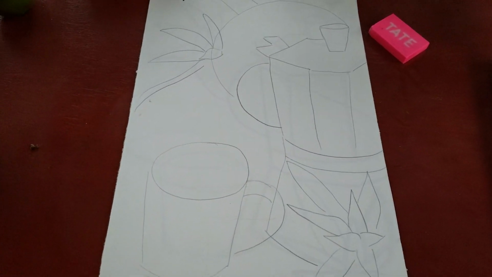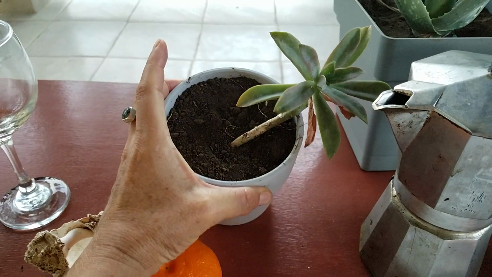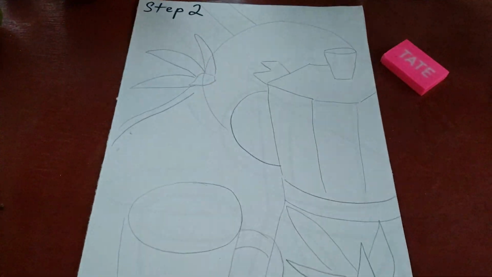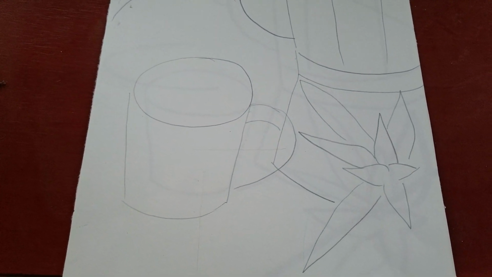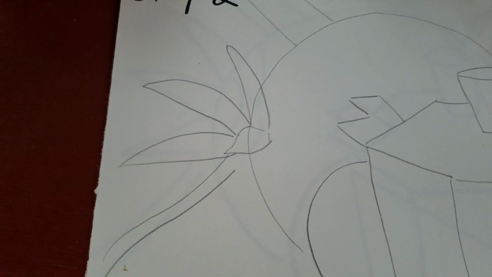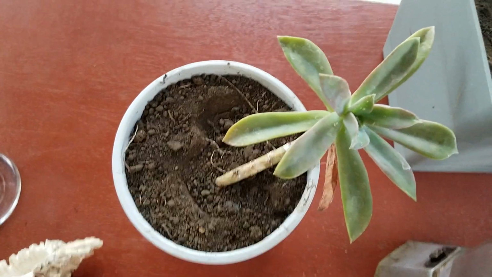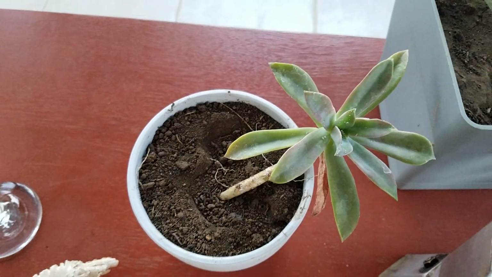Step 2, I decided to add this cactus. Now, I did the cactus from 2 views because remember, when you talk about cubism, it's about drawing objects from different angles. So here, I drew it from the side, and here, I drew it from the top. So I just kind of looked down and did a very basic drawing.